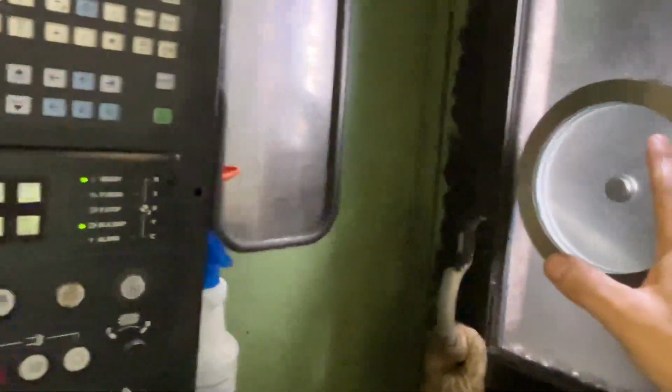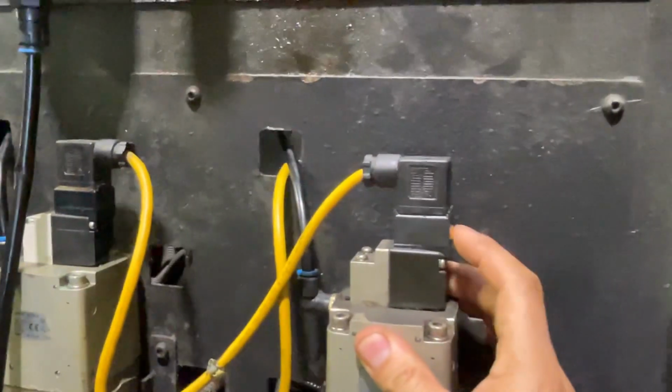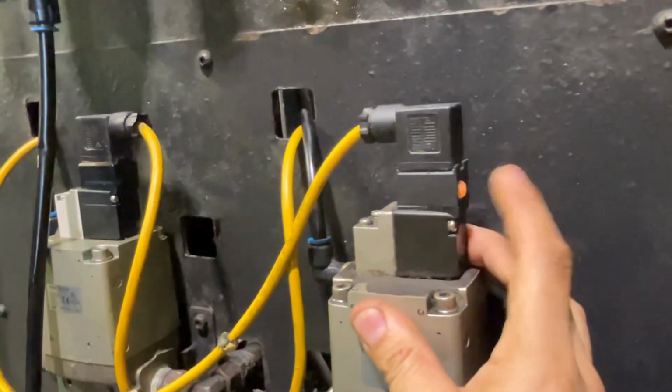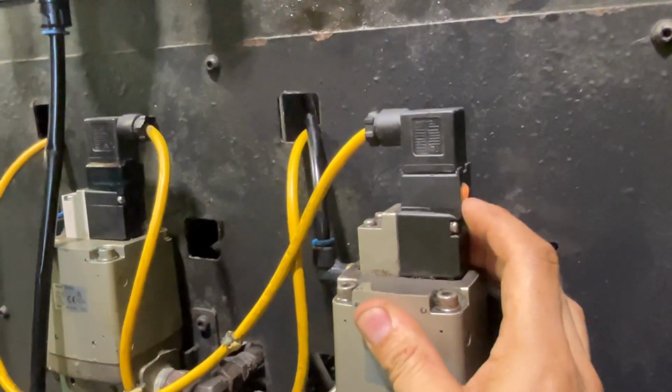Let's suppose we still don't have coolant. We need to go to the pneumatic panel and check. This is the coolant output, and check that we have the coil activated.